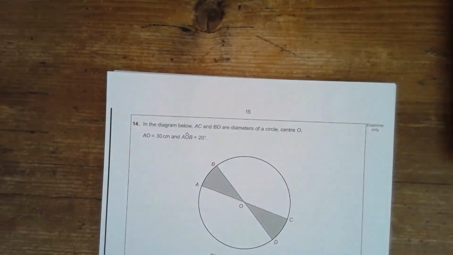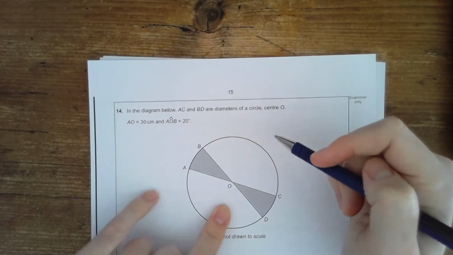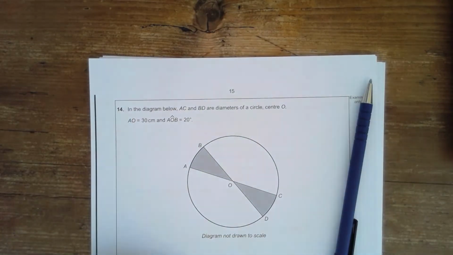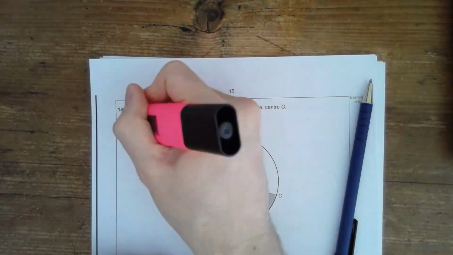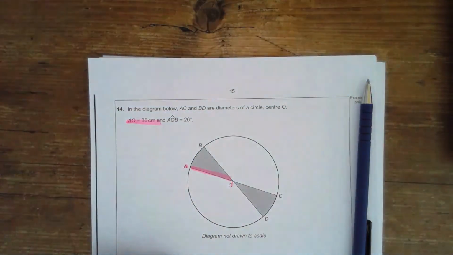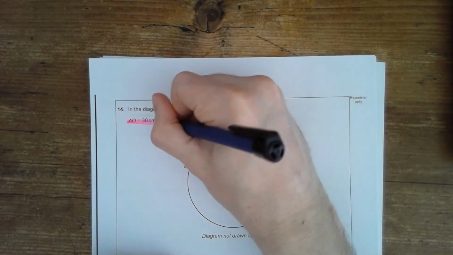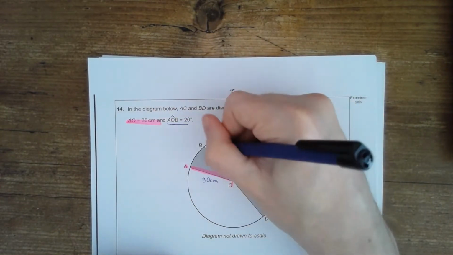Okay. Next question. Make sure we have a quick read of the information so I can see for once they haven't actually put it into the diagram. We're told that AO, so A to O, is 30. So that is effectively the radius. So I'm going to write that in, 30 centimetres. And AOB is 20. So A to O to B, that's 20.